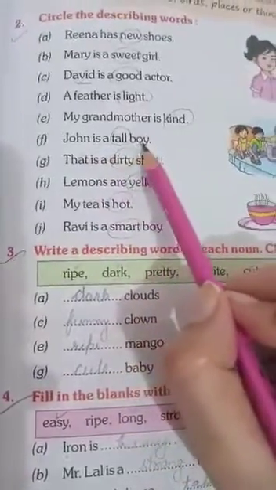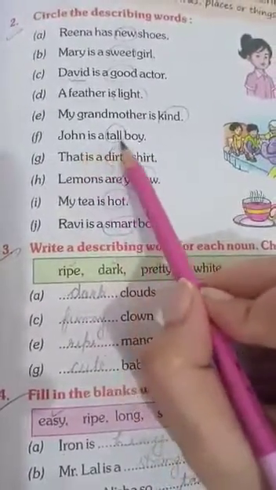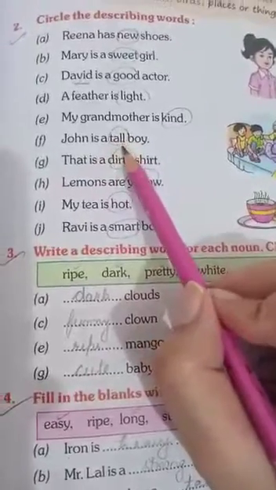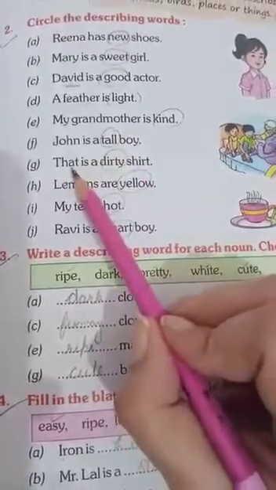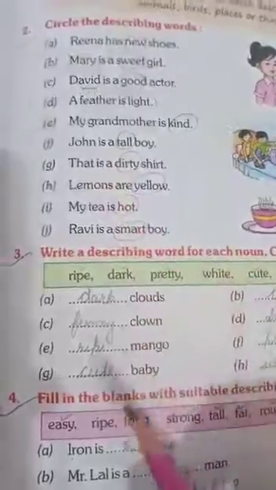John is a tall boy. How is John? John's height is tall. So tall is a describing word over here. Now next, children, do it by yourself.